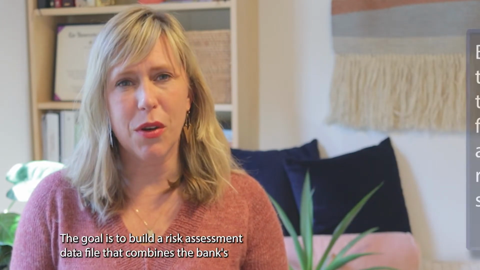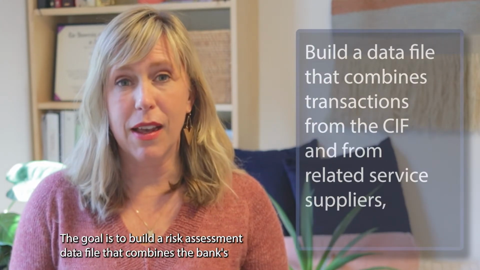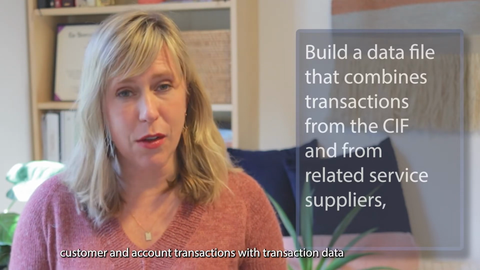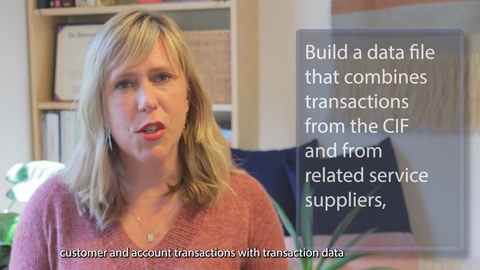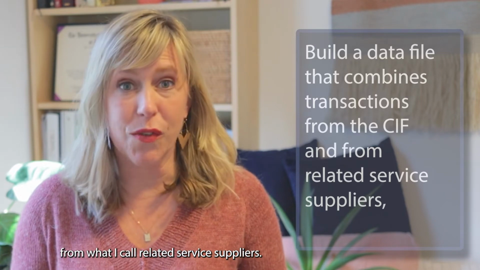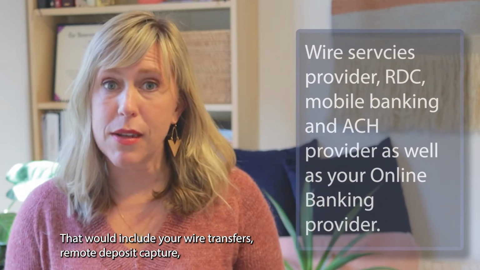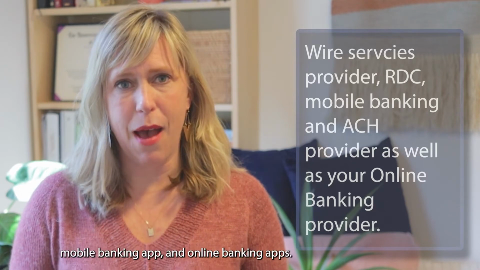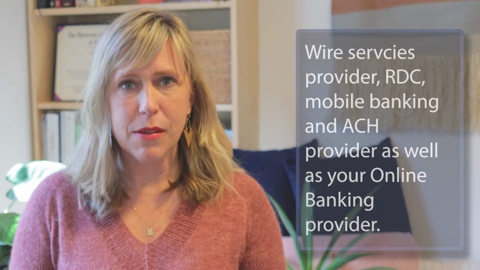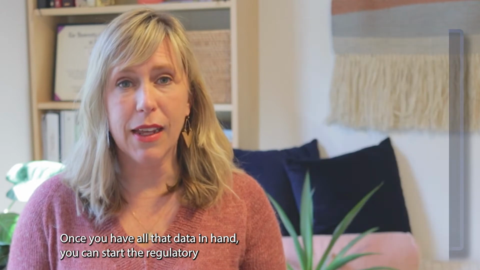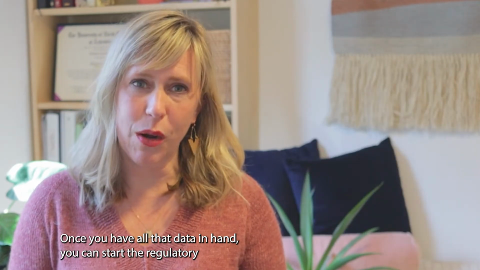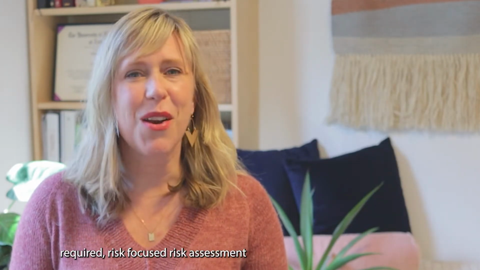The goal is to build a risk assessment data file that combines the bank's customer and account transactions with transaction data from what I call related service suppliers. That would include your wire transfers, remote deposit capture, mobile banking app, and online banking apps. Once you have all that data in hand, you can start the regulatory required risk-focused risk assessment.